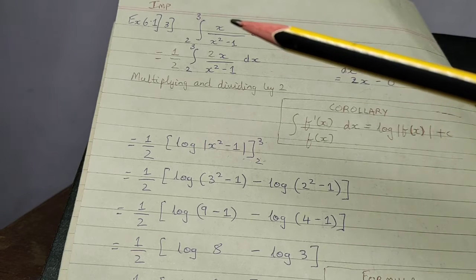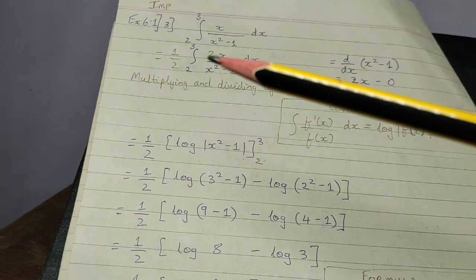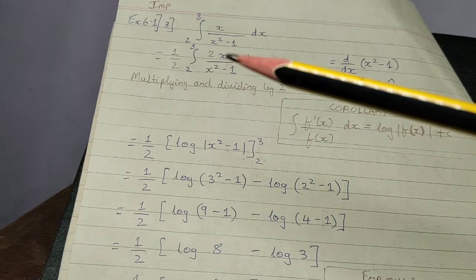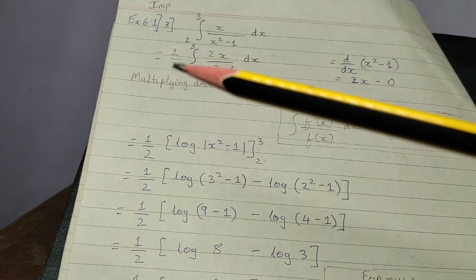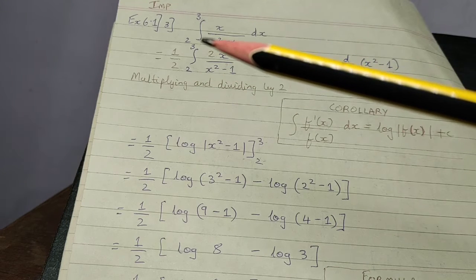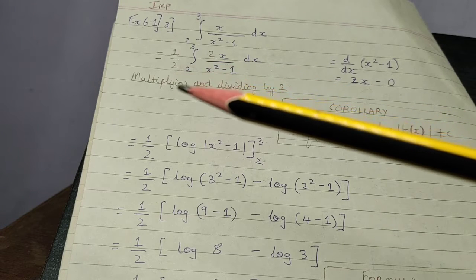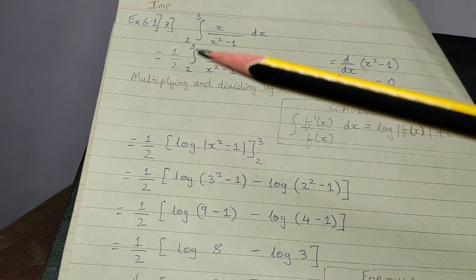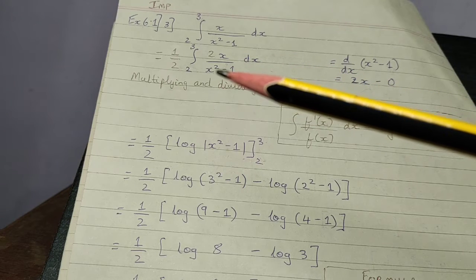So you have to somehow bring 2 out here on top. Once you bring 2 on top, you have to divide also by 2. So we will be multiplying and dividing by 2. On top we got 2, and here 1 half we will be getting. This half we will be taking out of the integration. The lower limit of integration would be 2, the upper limit would be 3, and 2x we have already got, divided by x square minus 1.